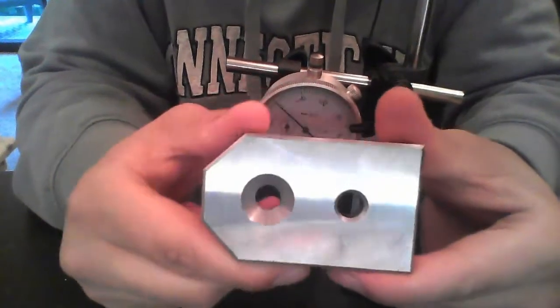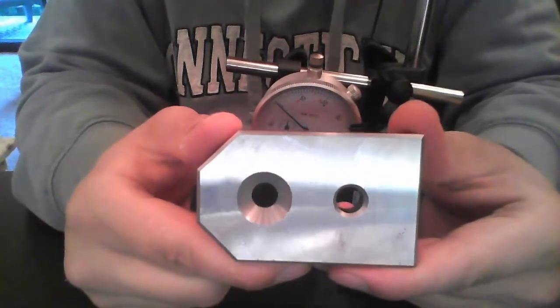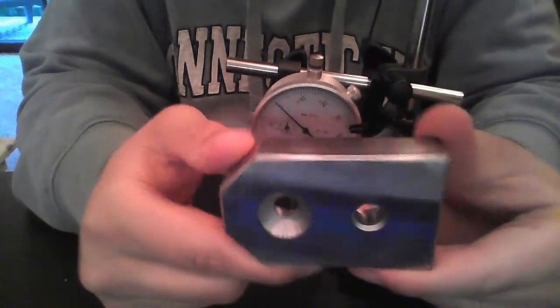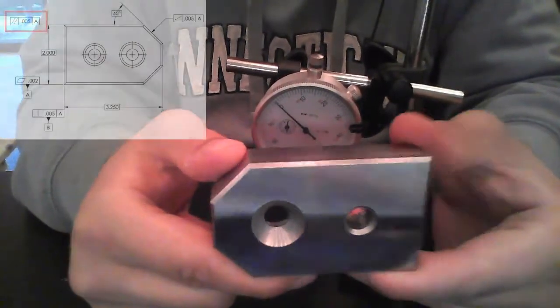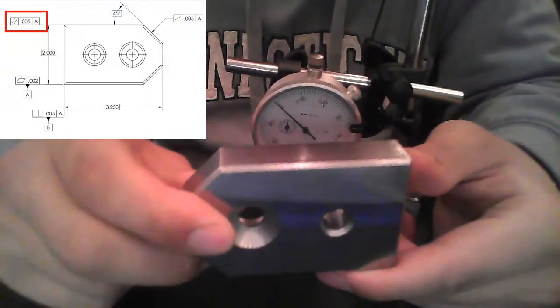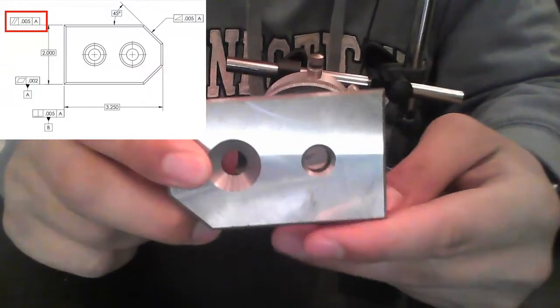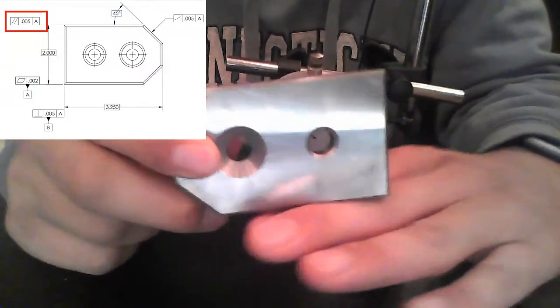Alright, let's see how we can take some measurements for orientation tolerances for a part like this. Let's look at parallelism first. So we'll want to measure the parallelism with respect to the datum plane A.